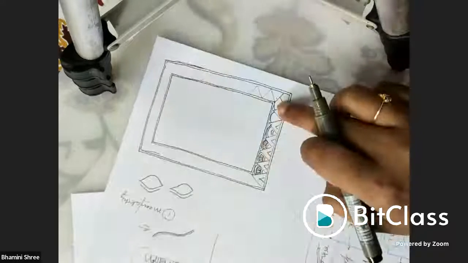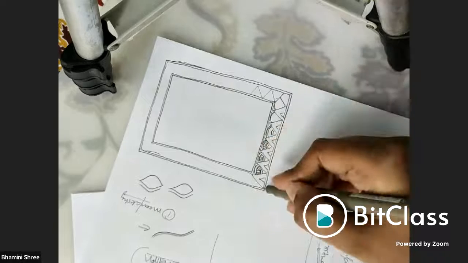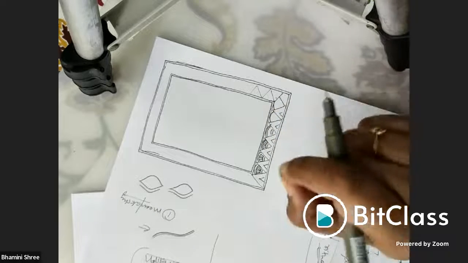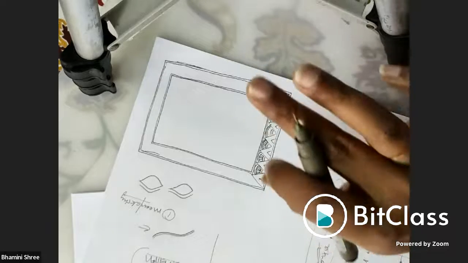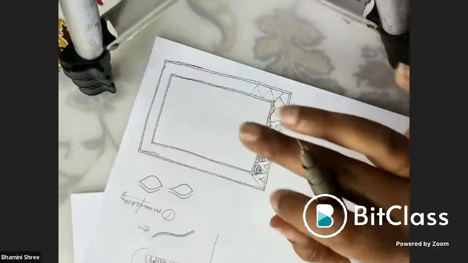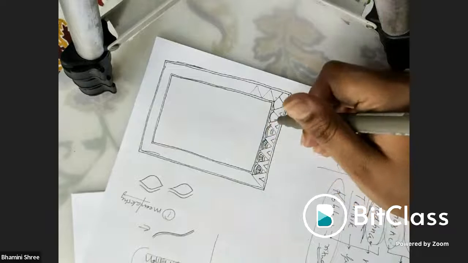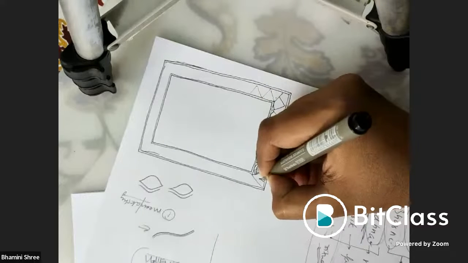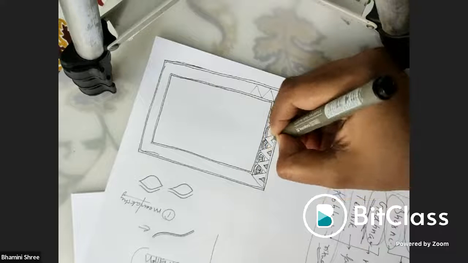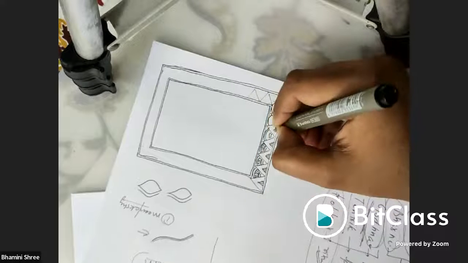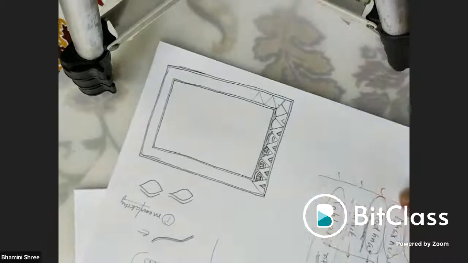Once you have divided it into parts and made your designs here, your decision on whether you want this to be a color-filled painting or a Kachni-based painting, depending on that, you will decide on the intricacy level. Like you know, it can be in any direction. Right now, it's vertical.